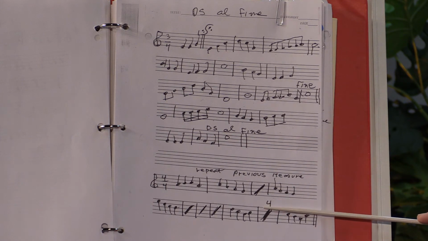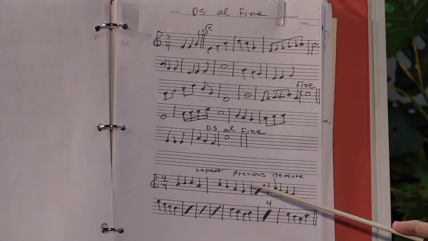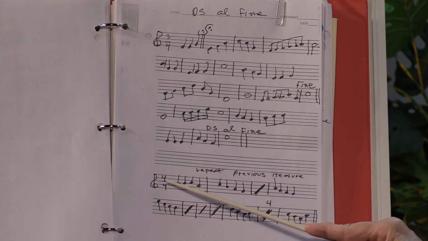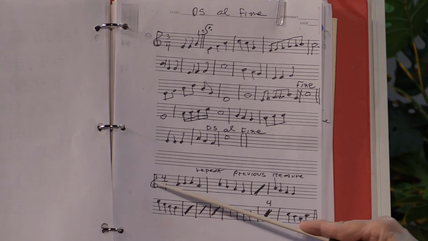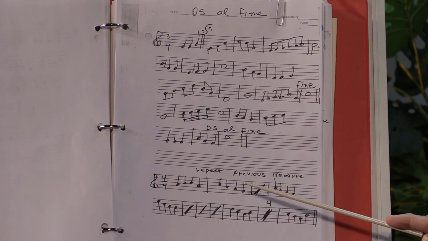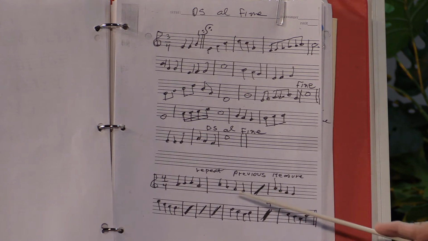Now, if we look at the bottom of the chart, there are these little hash marks right here. I made them dark. They're usually wide. That means repeat the measure right before them, just once. So if I'm playing this, it's 4/4 time. I have 4 beats to the measure. I play that measure, I play that measure, and I see this. I repeat this measure once. So I go back and I play that measure twice.